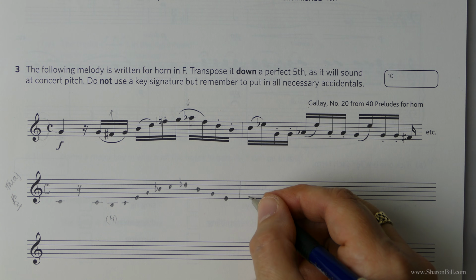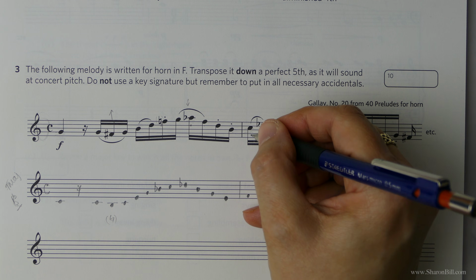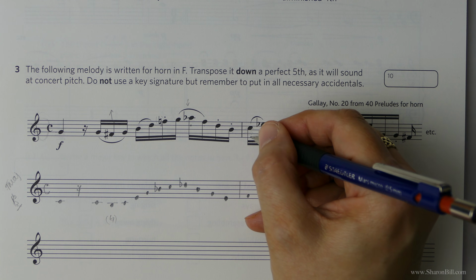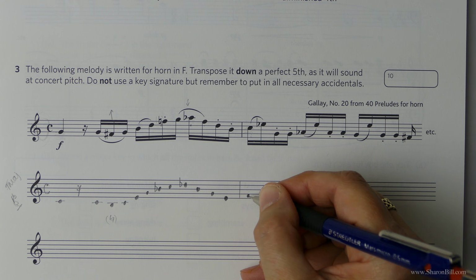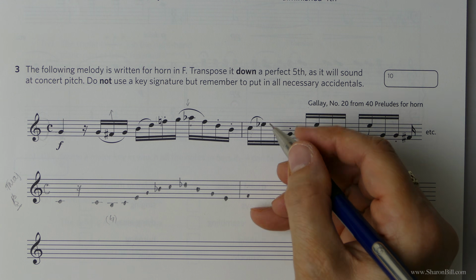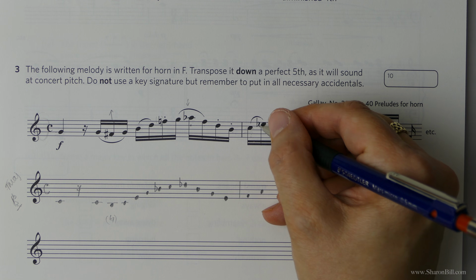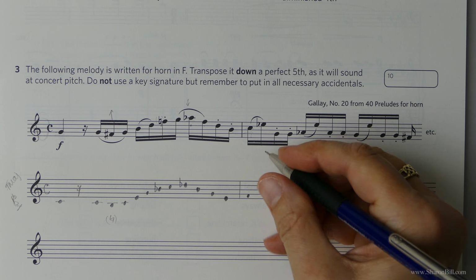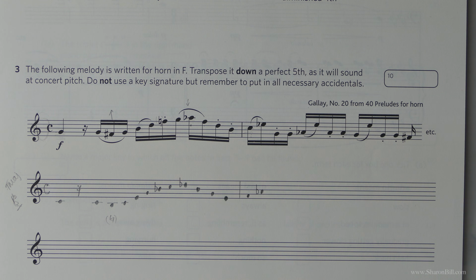Now up a step and just double check 1, 2, 3, 4, 5, and there's our C, which sounds an F. There we go, that's right. Up a third. Now this has been lowered by an accidental to make it a flat. This is a natural, so we'll lower that by a semitone and add the flat sign.